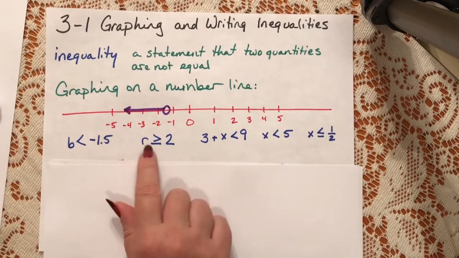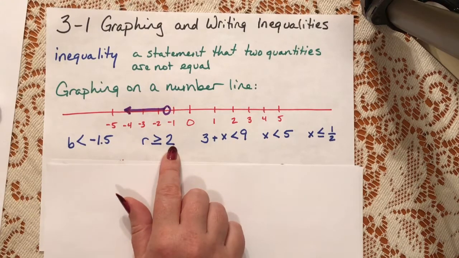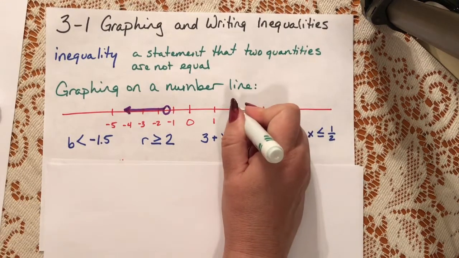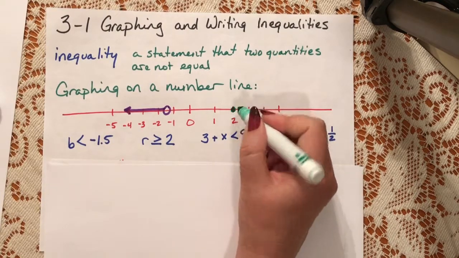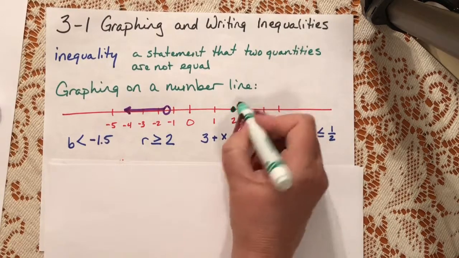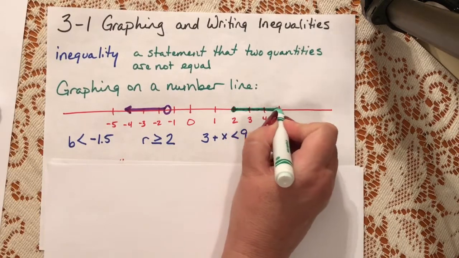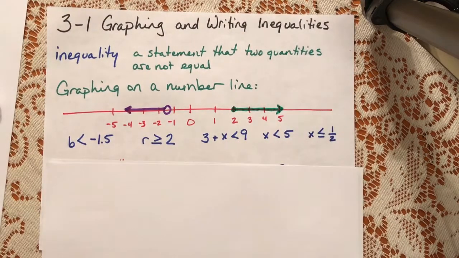R is greater than or equal to 2. Here we can put a solid dot because it includes 2, it's equal to it, and it's greater than it. So our arrow is going to go in that direction.